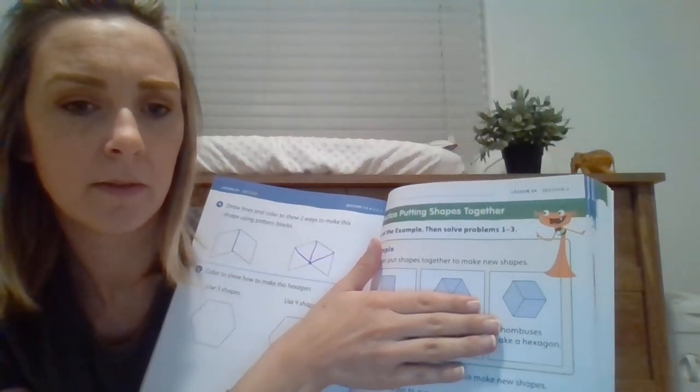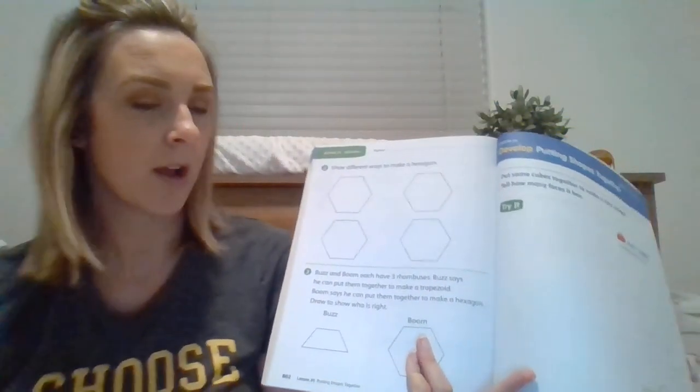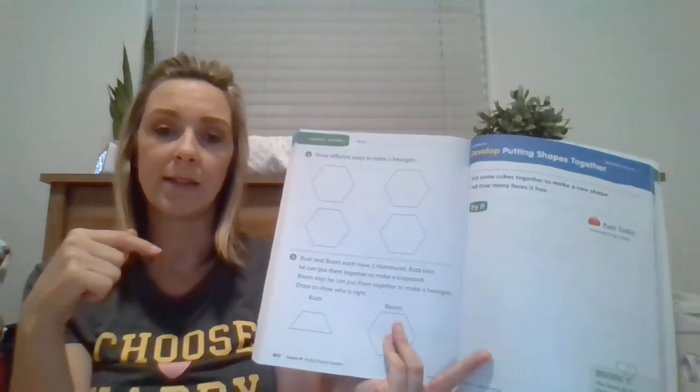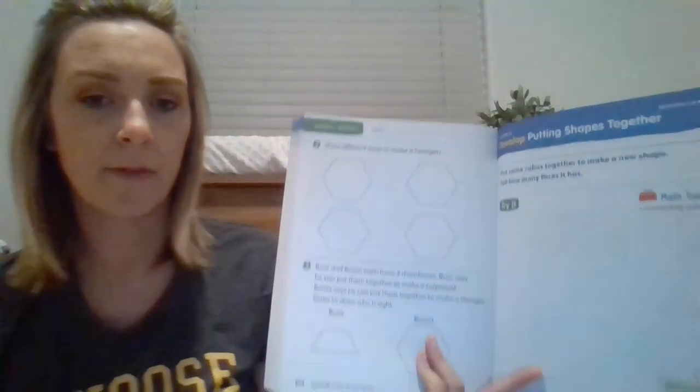So this is show 2 ways to put together shapes to make a trapezoid. So a trapezoid is just half of a hexagon. So you can use some of the examples that we did to draw lines for that. Then on the back, it's the same thing. This says show different ways to make a hexagon. So there's 4 different ways. So they would need 4 different ways to cut them to make different shapes.